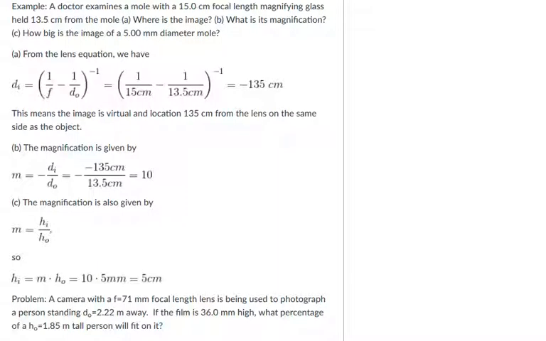The film is 36 millimeters high, but we take the magnification and we take the height of the object. When we come out of the first equation, we got the magnification. This is in meters, so you might want to convert that to millimeters to get the height of the image in millimeters. Why millimeters? Because at the very end, we're asking what percentage of the image fits on the 36 millimeter film.